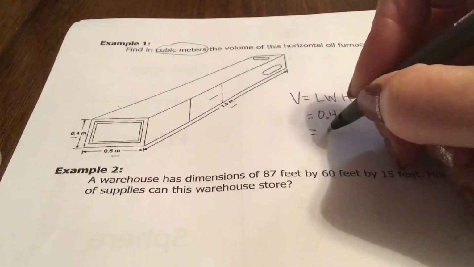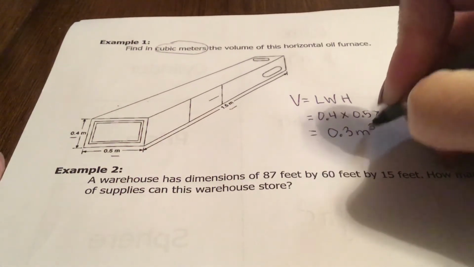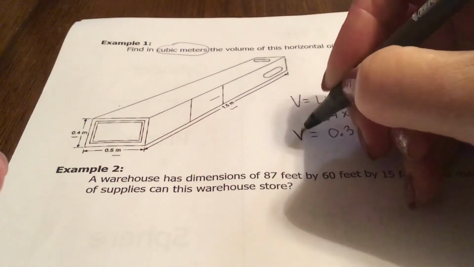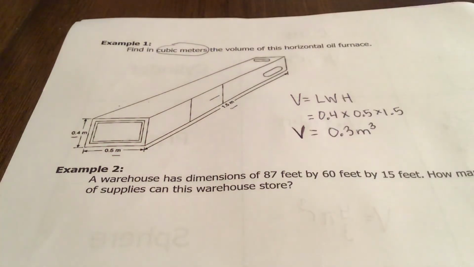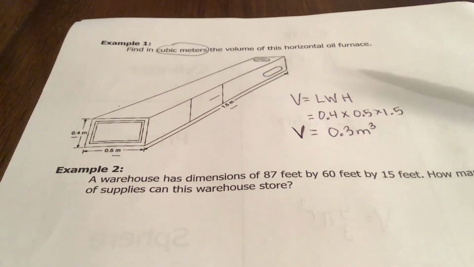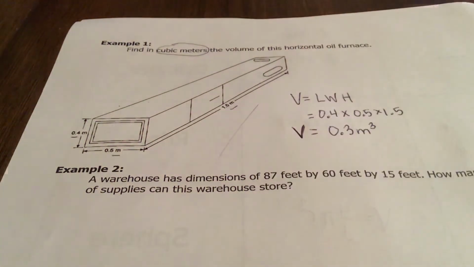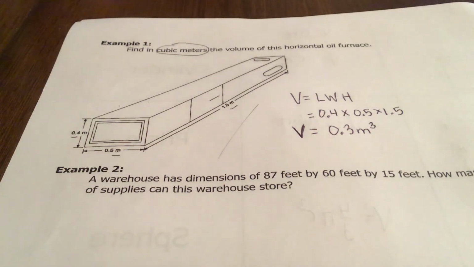So our answer would be 0.3 meters cubed. And I don't remember explaining this in the area video that I made, but we do everything cubed because volume is talking about a three-dimensional space. When you do area, it is flat. Area is a two-dimensional space, so everything is squared when you do area. Or when you just draw a plain line, that's just a one-dimensional space. That was why it would just be meters.